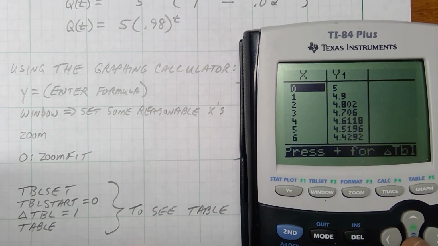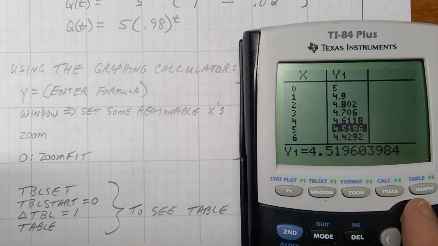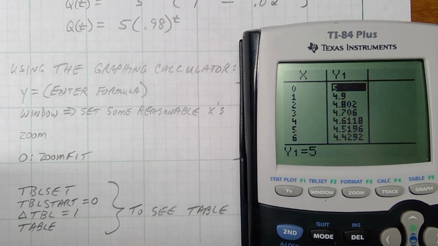So what this tells us is after 0 years, I had 5. That's my initial value. After 1 year, I had 4.9. After 2 years, I had 4.802, and so on. So as the years go by, over here in the X column, you can see that my initial value of 5 got lower and lower and lower. You can see it's dropping, dropping, dropping.